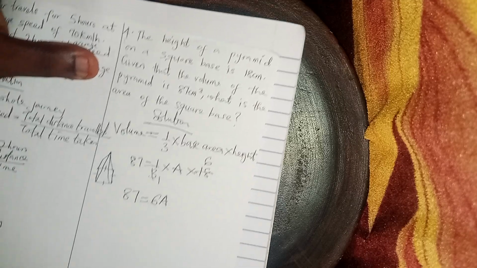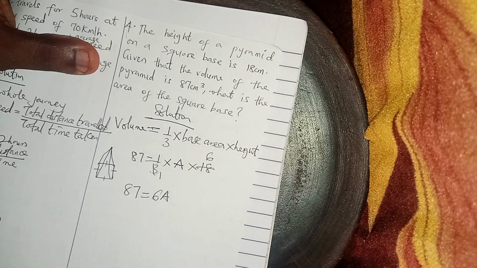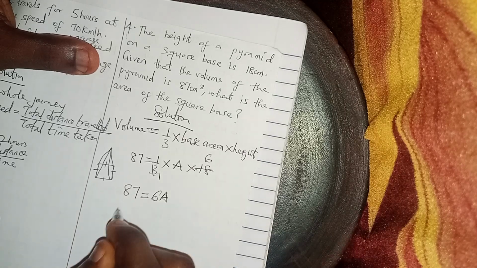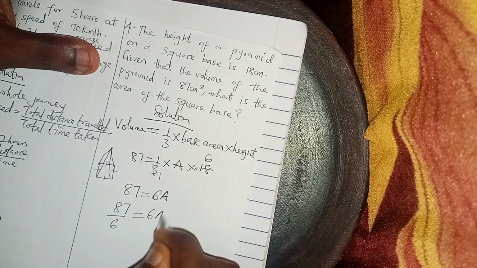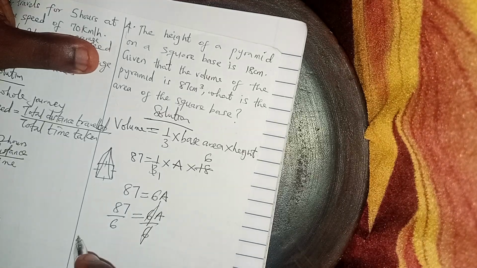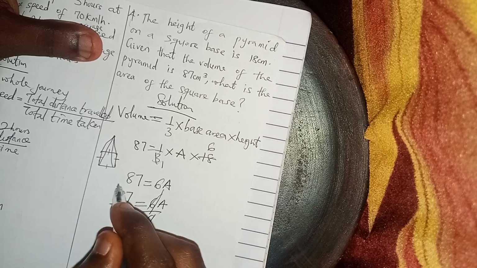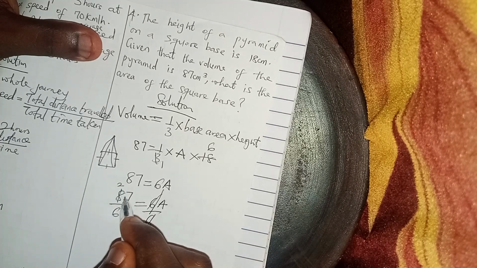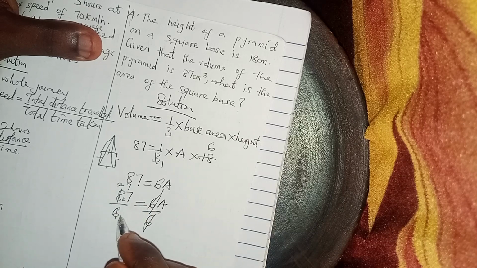Then from here you divide both sides by 6. So we have 87 over 6 equal to 6A over 6. The 6 cancels 6 here. So here you can use 3: 3 here, 3 here, 2, remainder 2. 3 in 27, that's 9. 3 in 6, that's 2.